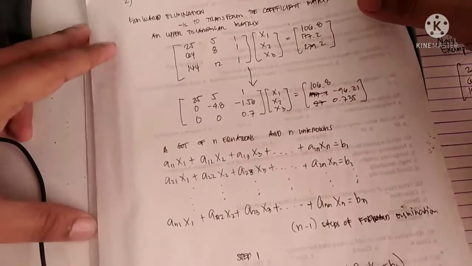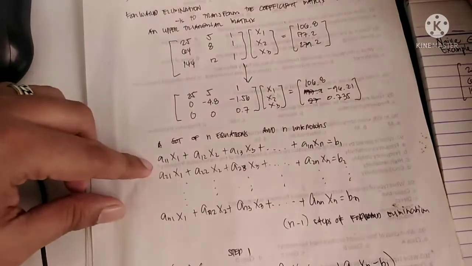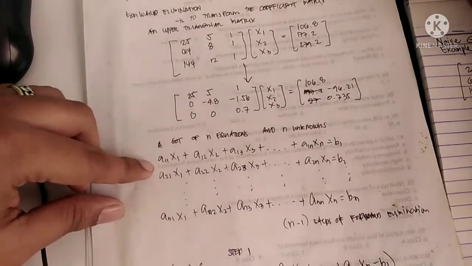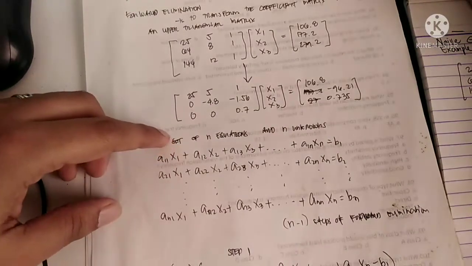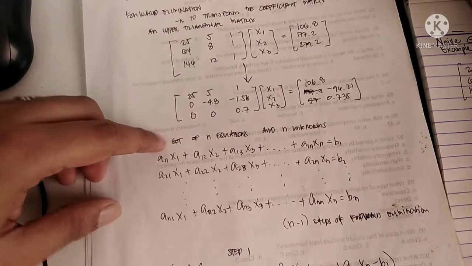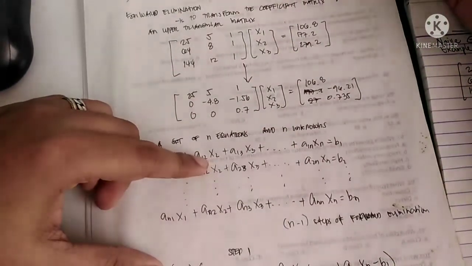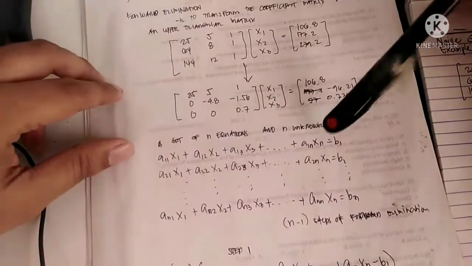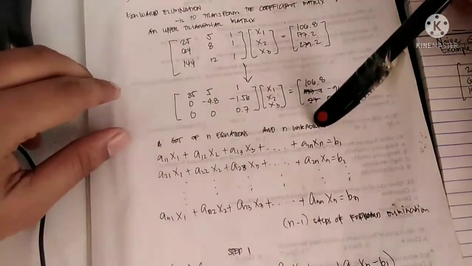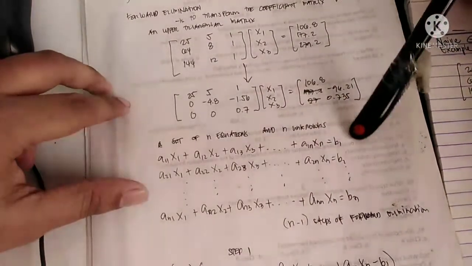If we have a set of n equations and n unknowns, from the first equation we have a sub 1 1 times x sub 1 plus a sub 1 2 times x sub 2 plus a sub 1 3 times x sub 3 plus etc., plus a sub 1n times x sub n equal to b sub 1.